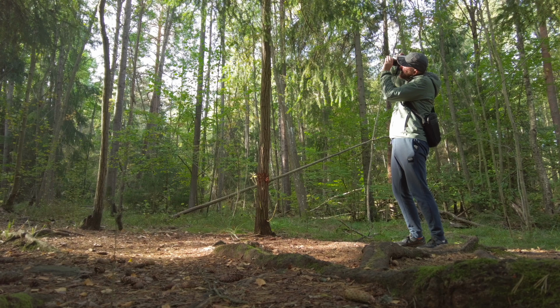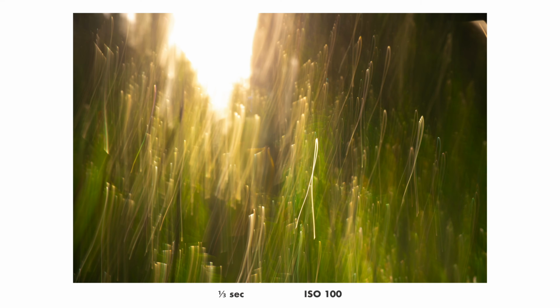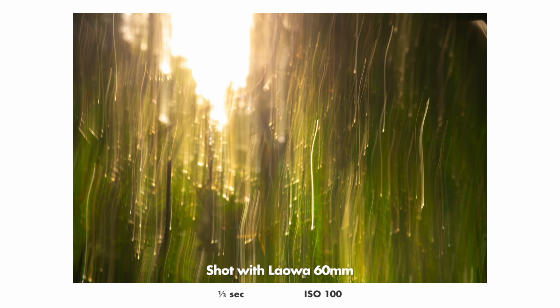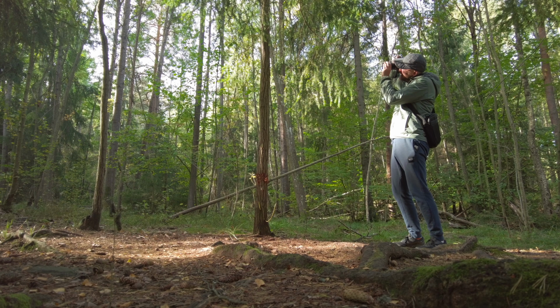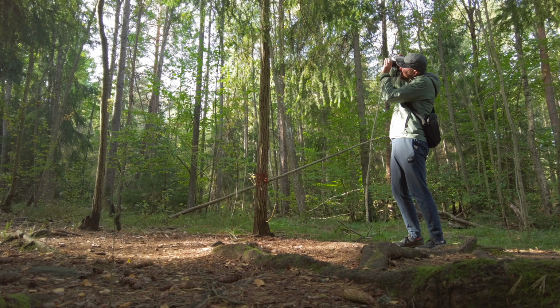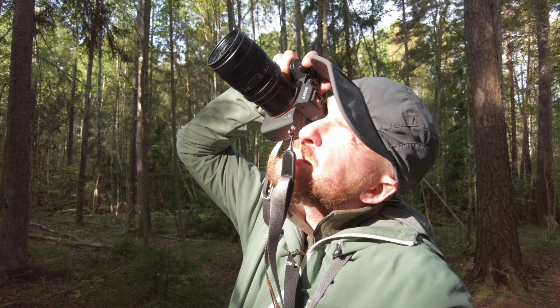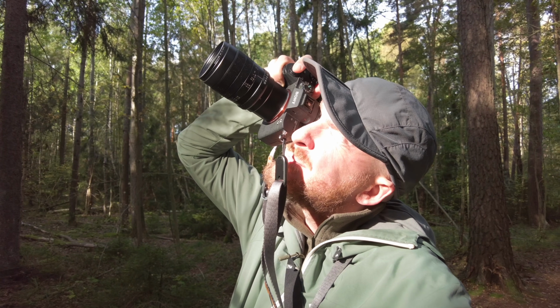Idea number 5. ICM. ICM stands for intentional camera movement, and when doing abstract photography, this is a very important technique to try, I think. You can do it both on short distances. Here I just did it in the forest with the picture slightly out of focus while moving the camera. Here I moved it more in like circles.